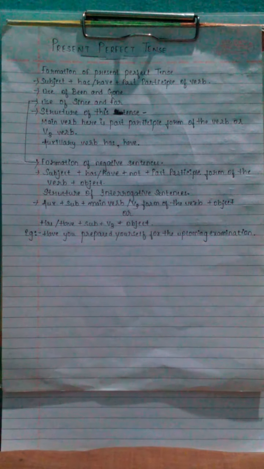Now, let's move on to example number 3. We use present perfect tense when we want to talk about unfinished actions or states or habits that started in the past and continue to the present. Number 4, we use for with a period of time, like for 2 days, for 1 hour, for a long time, extending up to the present.